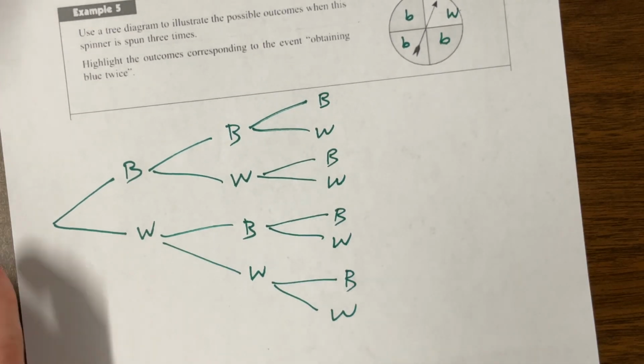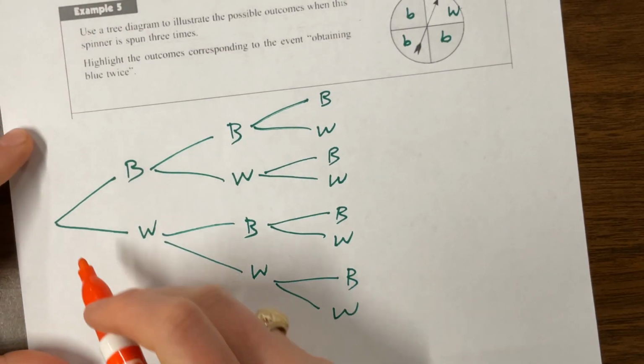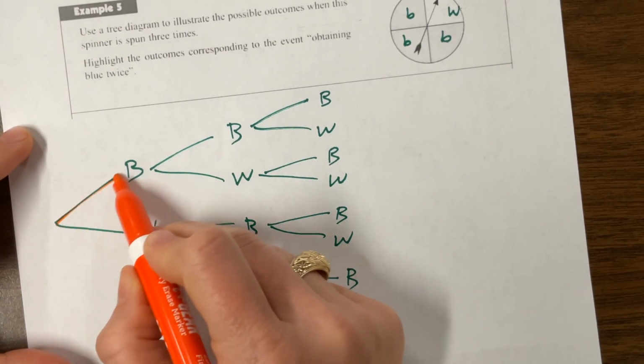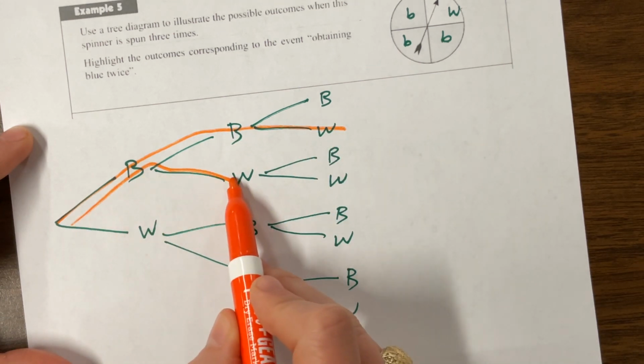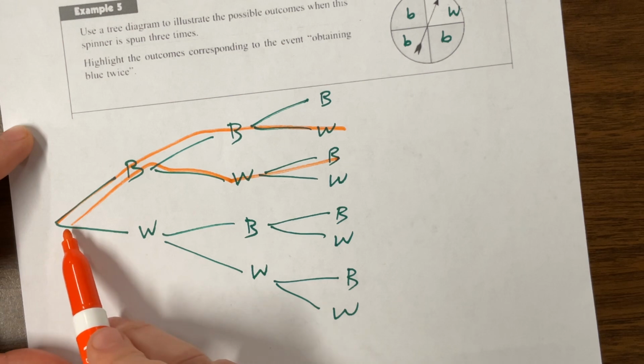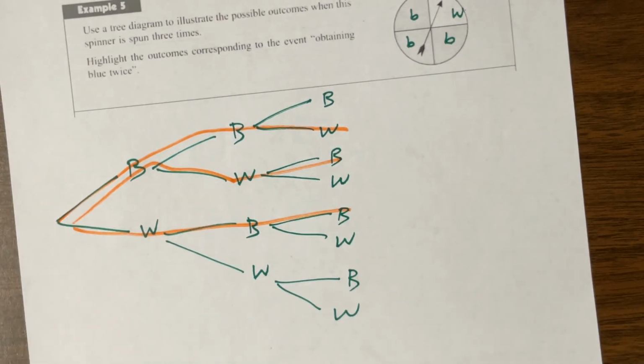Obtaining blue twice, I just found some weird marker. It means I could go blue, blue, and then white, or blue, white, blue, or white, blue, blue, because white, white doesn't work. So those 3 paths give us the outcomes corresponding to obtaining blue twice.